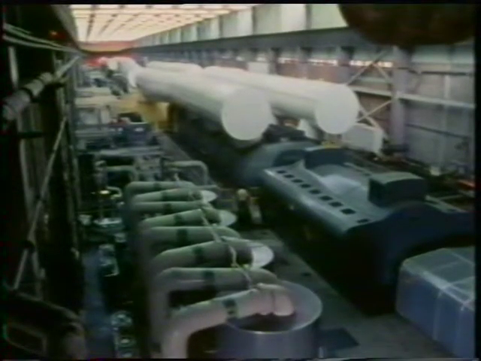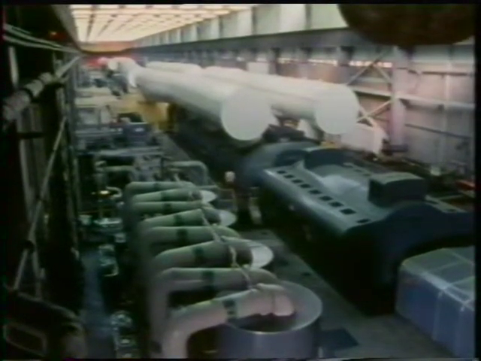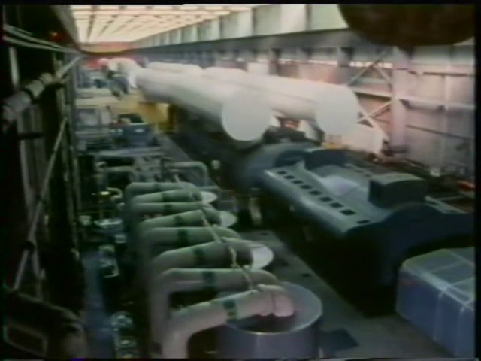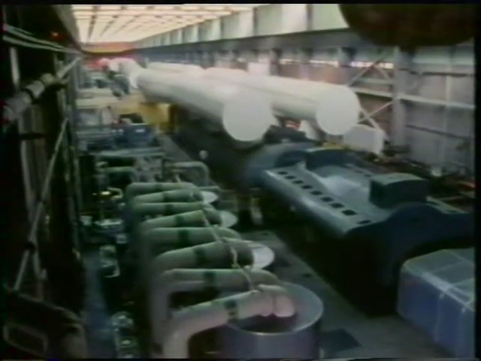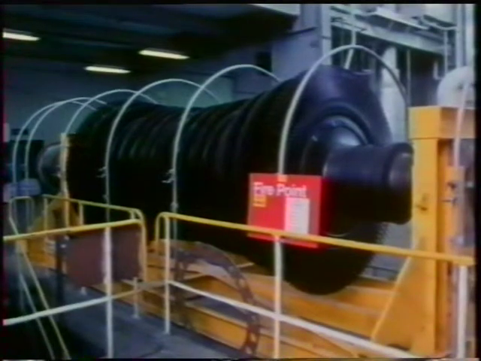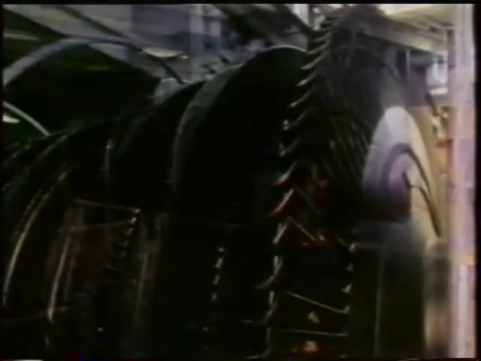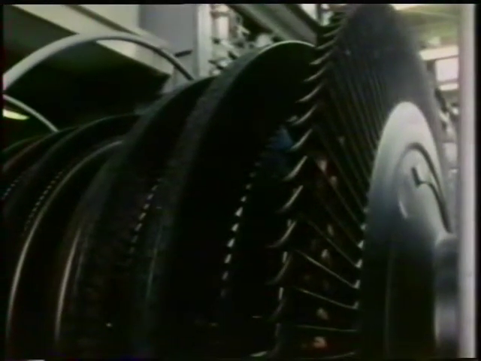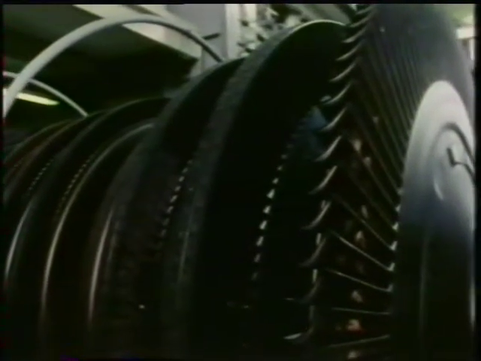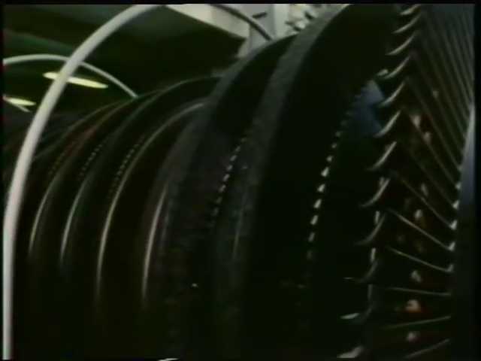This is a smaller station than the coal-fired one, but it still produces 1,000 million watts of electricity. Let's look at the generating equipment. Here's the inside of one of the turbines, removed for servicing. You can see that there are many sets of blades. These are turned by the hot steam expanding through the turbine housing.